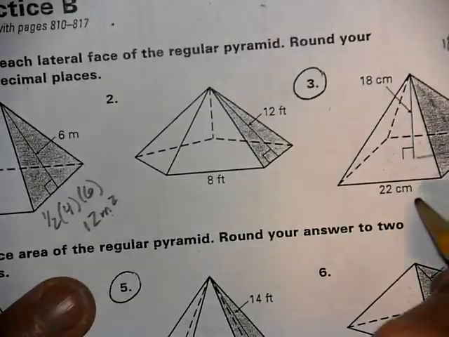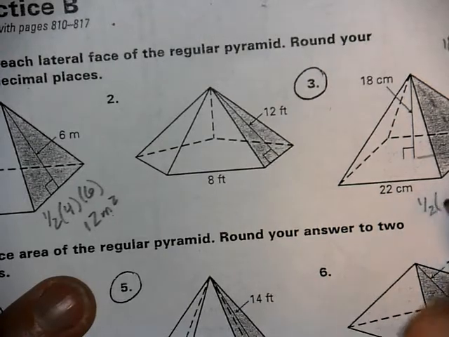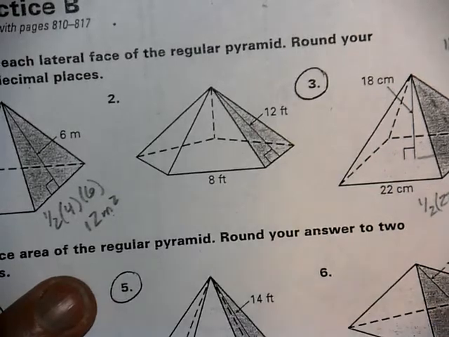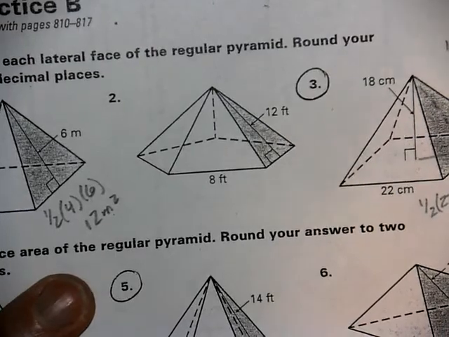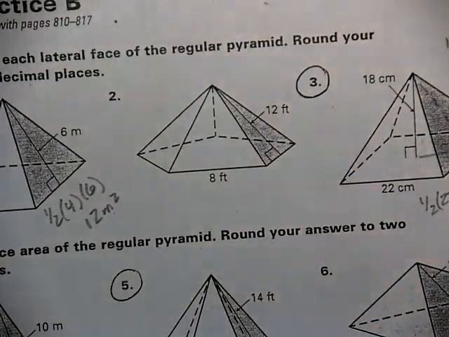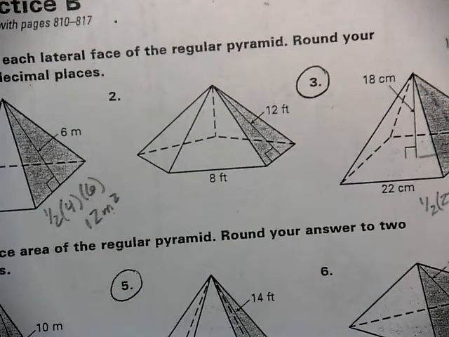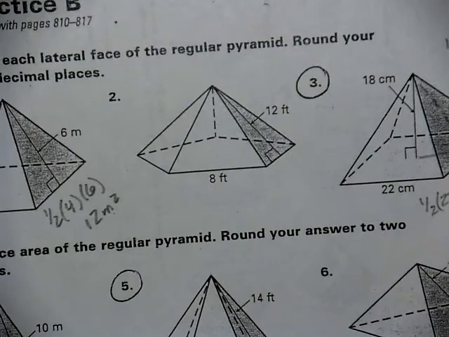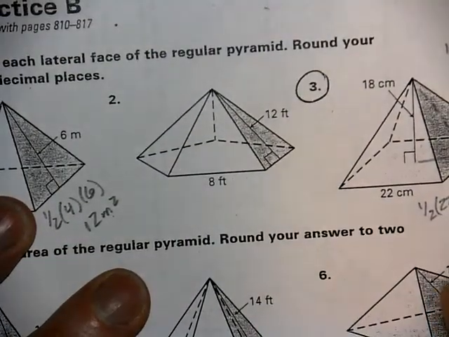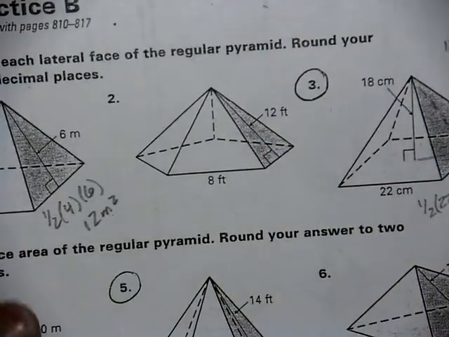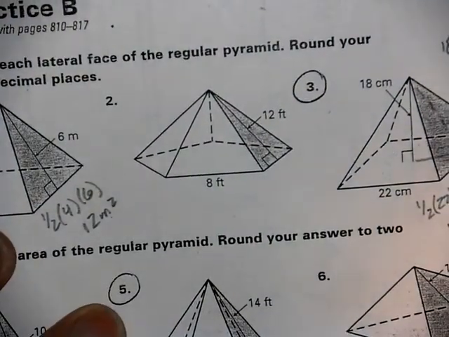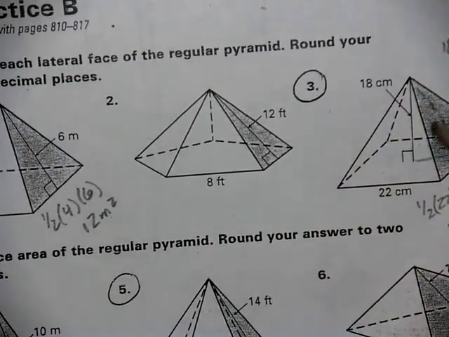And over here it would have been half of 22 times the square root of 445. So 11 times the square root of 445. And we get 232.05. That would have been the lateral face. One lateral face, one side of the pyramid.